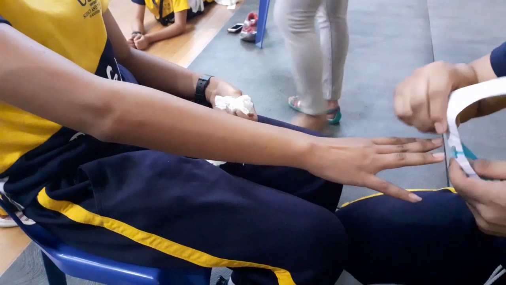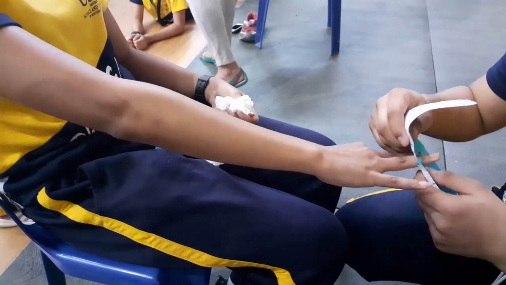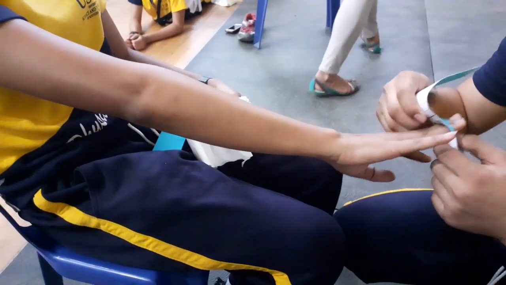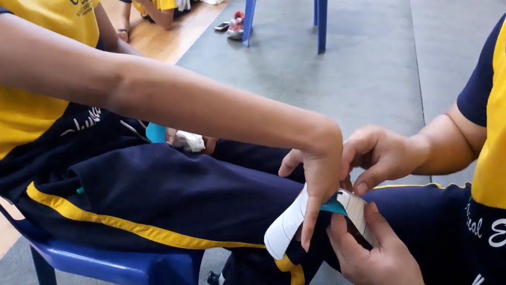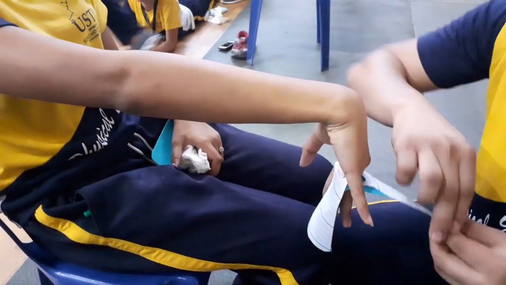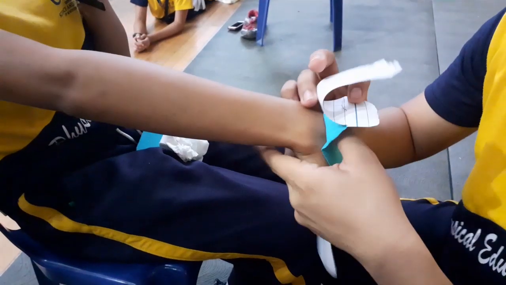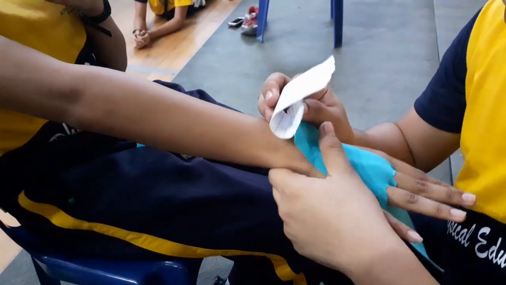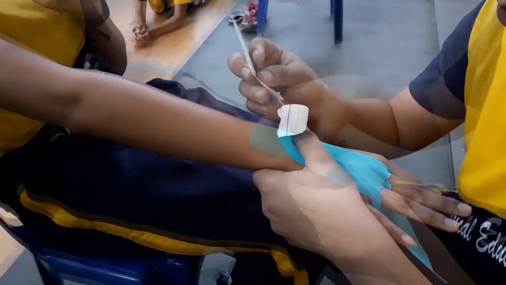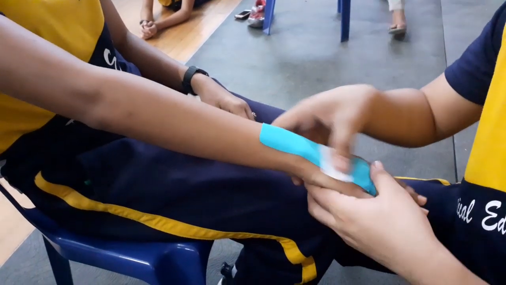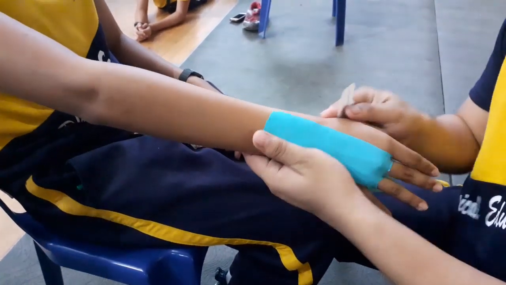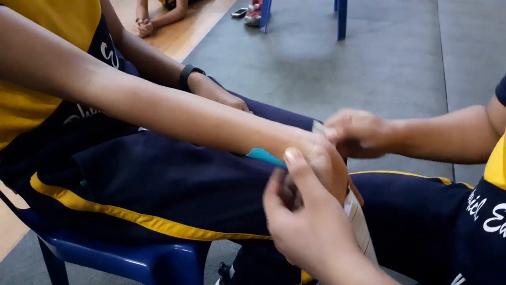First, fit the tape in between the middle finger and the ring finger. Second, stretch your palm as much as possible and attach the tape. Third, bend your wrist as much as possible and attach to the back of the hand.